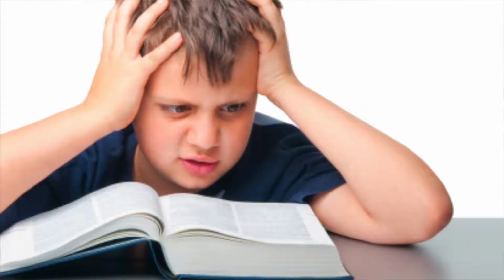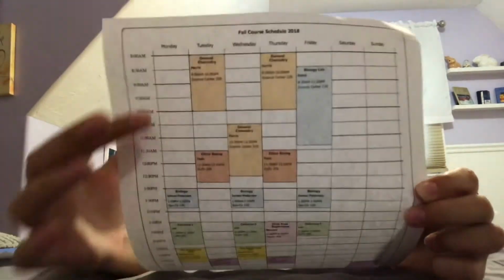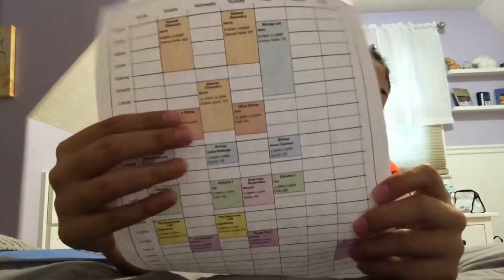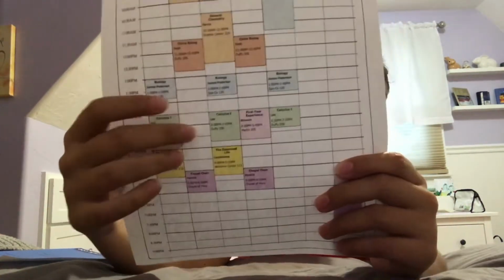In the portal, it looks like this. A bunch of gibberish. Can you comprehend half of this? I think not. So, to make life just a smidge easier for me, I made a color-coded schedule. So my courses for the fall are looking like this. My earliest class and so on, and each box has the name of the class, the teacher, the room, and the time.